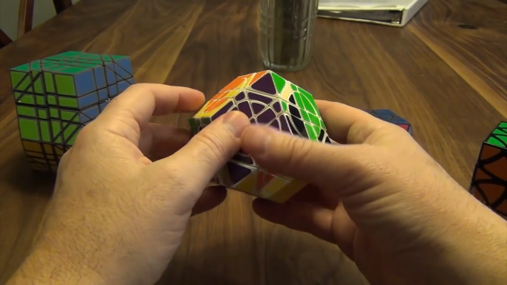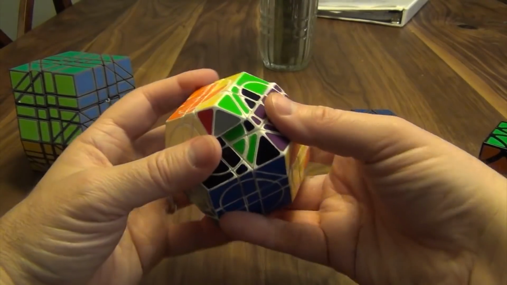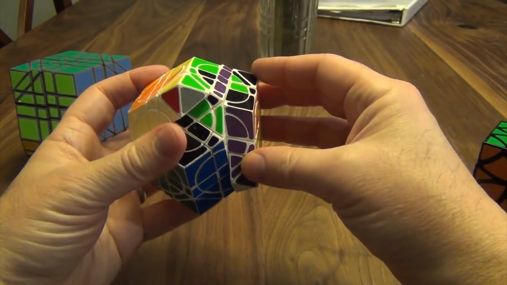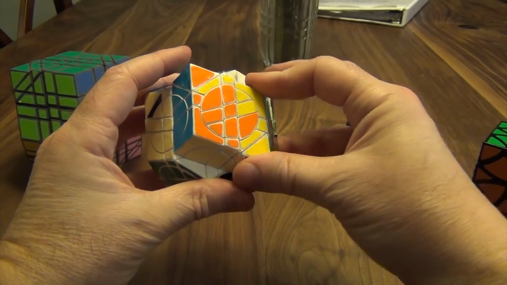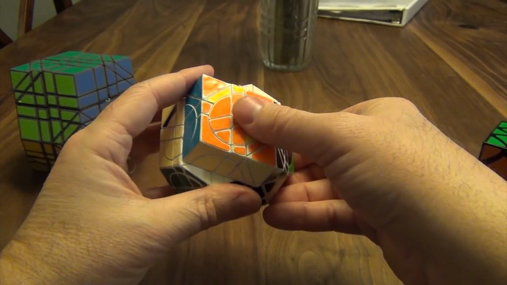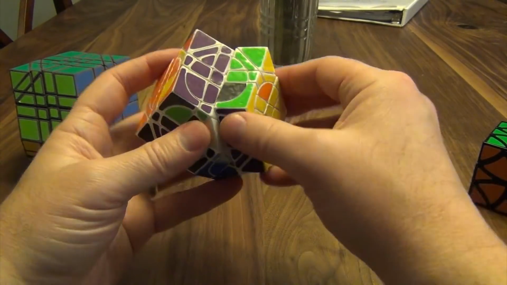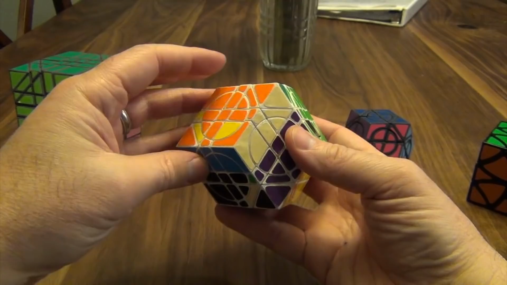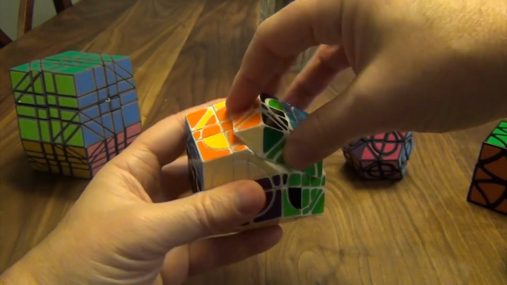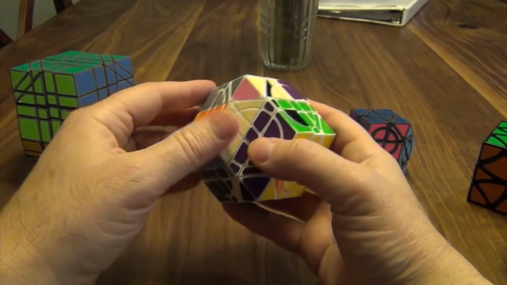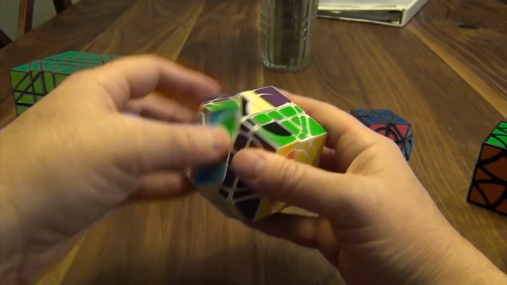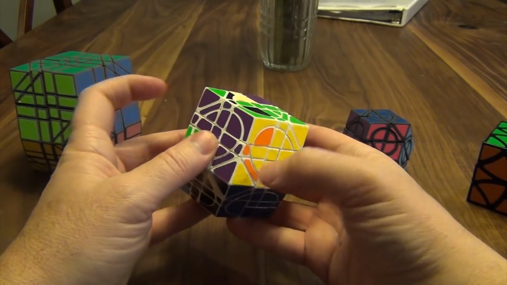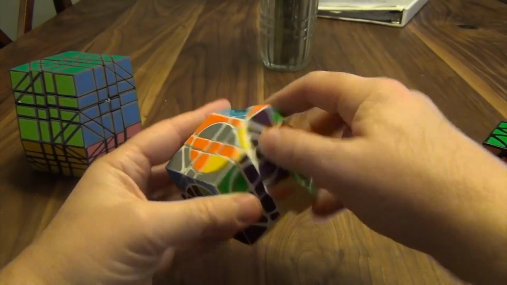Down, up, up, down, double turn, down, up. Let's do our middle move. Get this out of the way. Turn this here, and now we swap these guys back and everything should be fine.